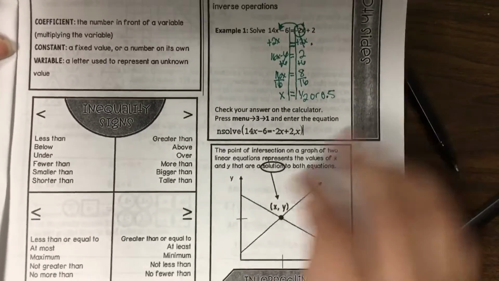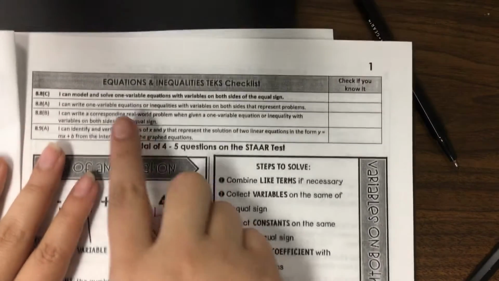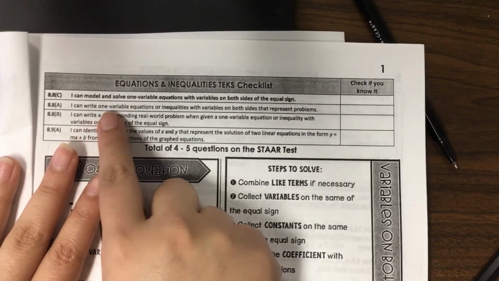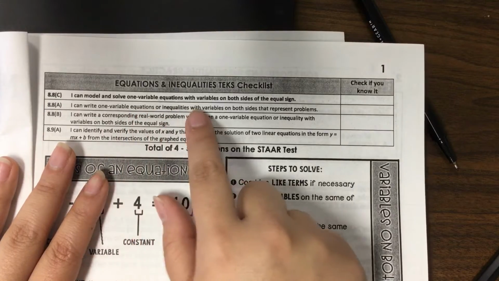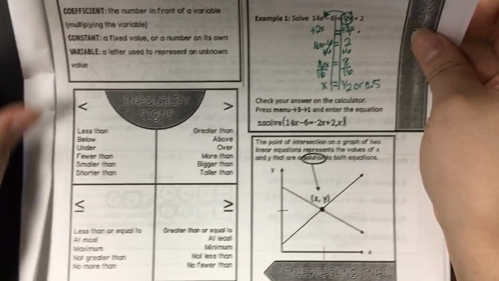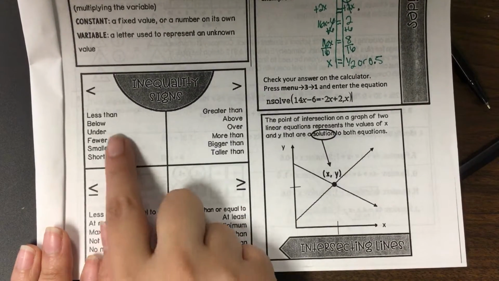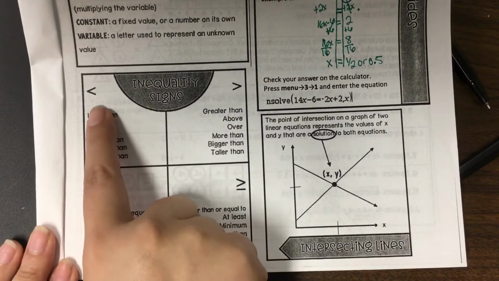Let's also review some inequality signs. So y'all are going to be seeing word problems right here. I can write a one variable equation or inequality with variables on both sides that represent problems. So we're going to be getting word problems, and we're going to need to be writing equations or inequalities for them.